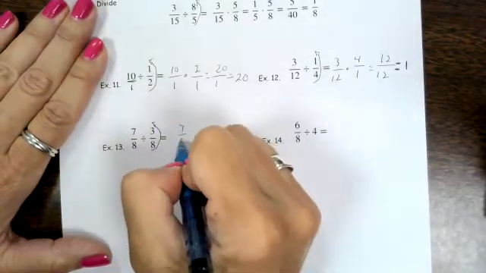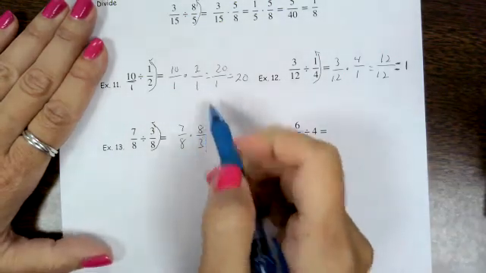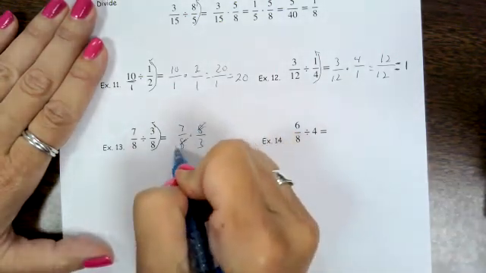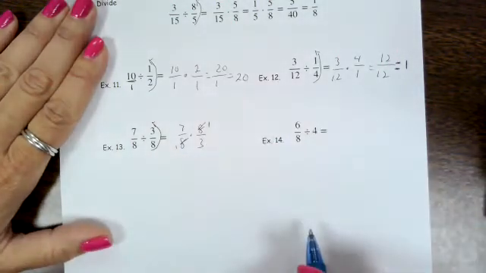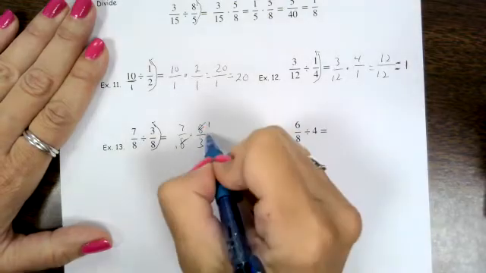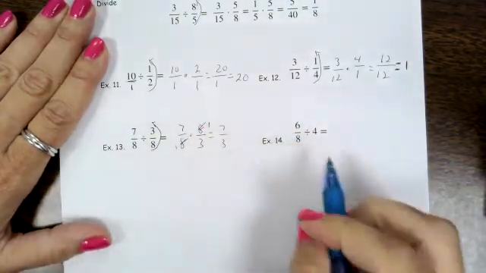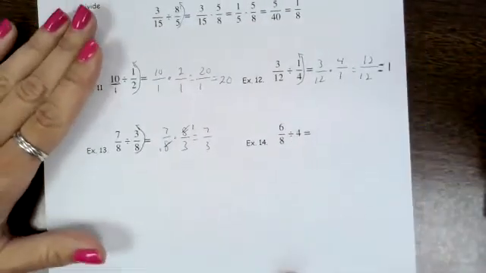So 7/8 times 8 over 3. Now this is clearly going to simplify easily. I've got 8 divided by 8 is 1, 8 divided by 8 is 1. So 7 over 3, and that is in lowest terms, even though it's improper.